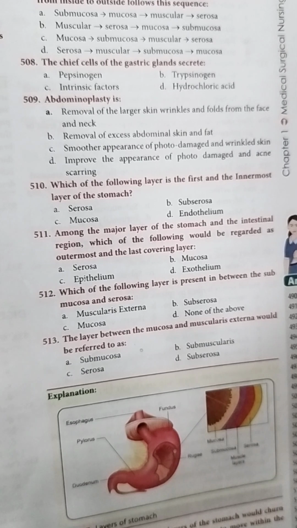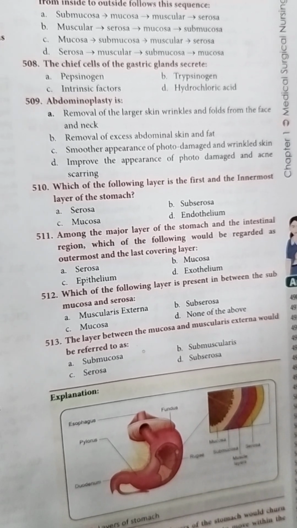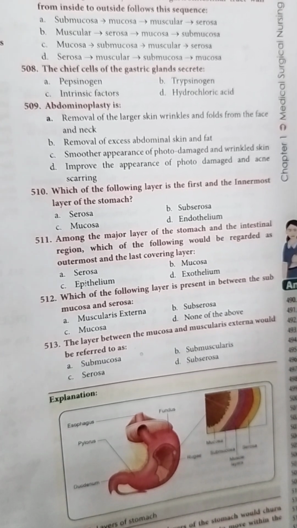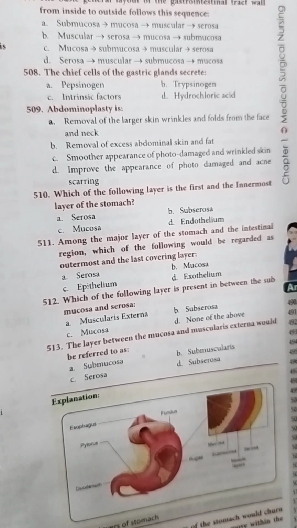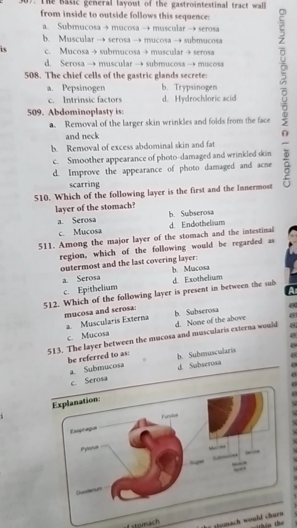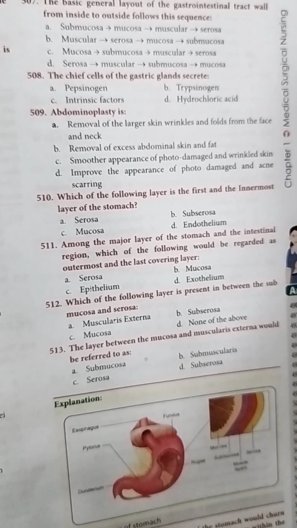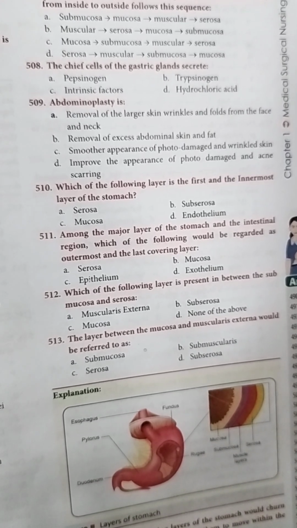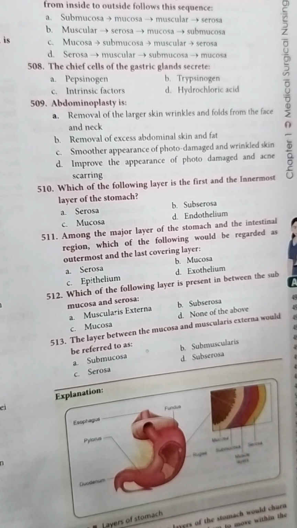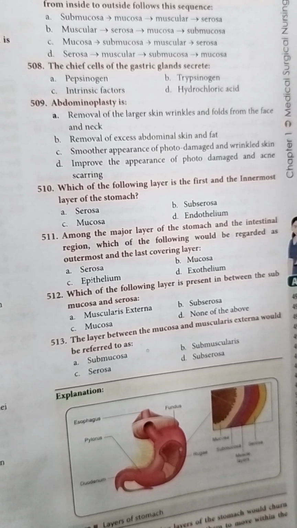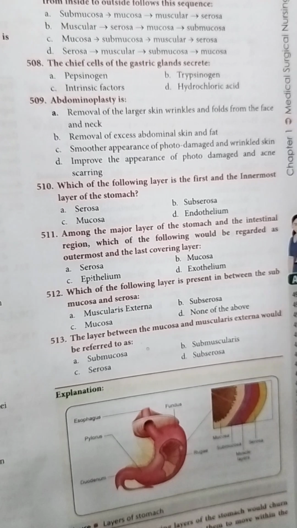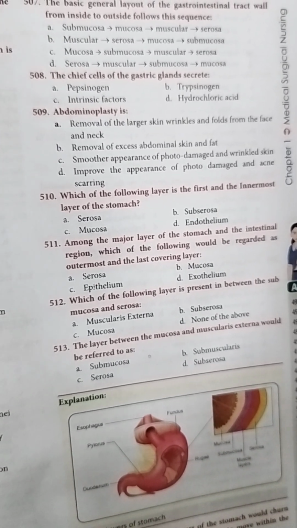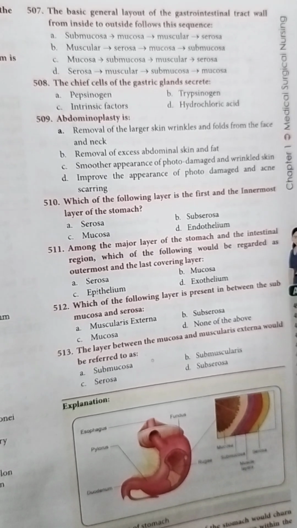Which of the following layer is the first and the innermost layer of the stomach? Answer হবে mucosa. Among the major layer of the stomach and the intestinal region, which of the following would be regarded as outermost and the last covering layer? Answer হবে serosa.